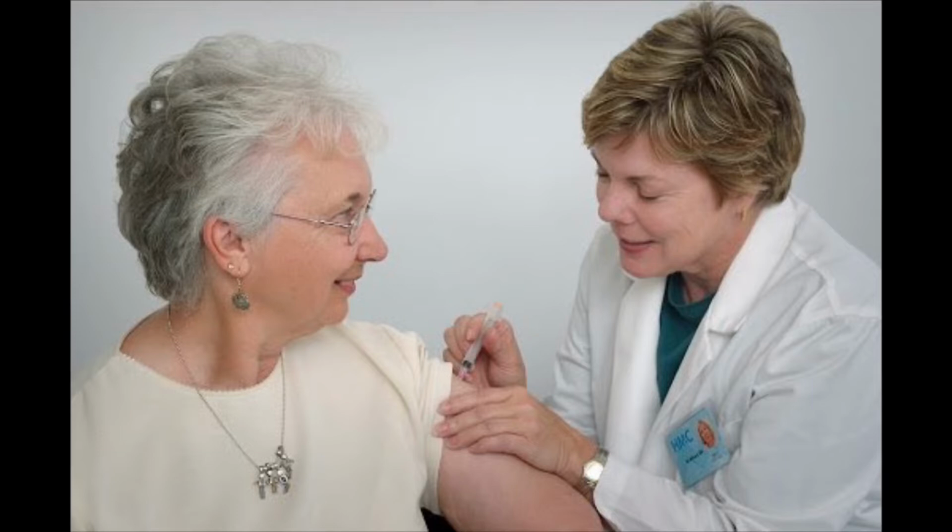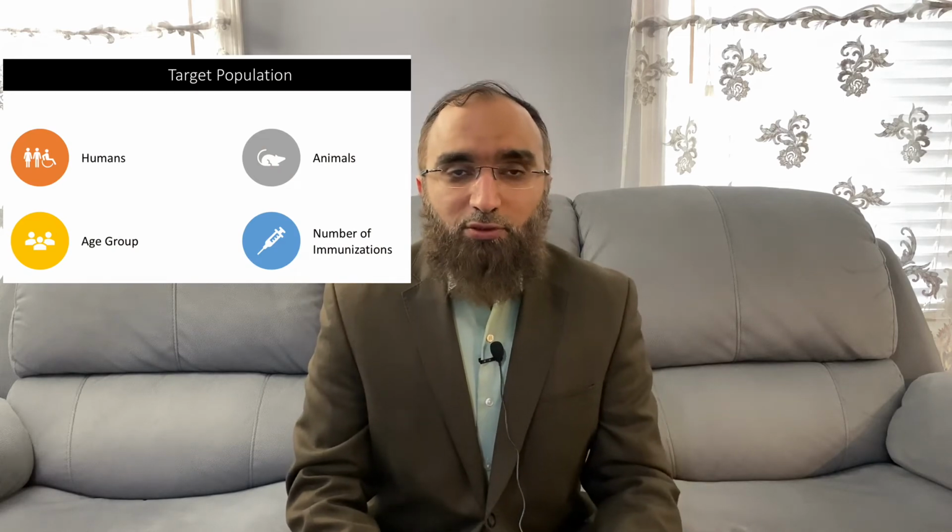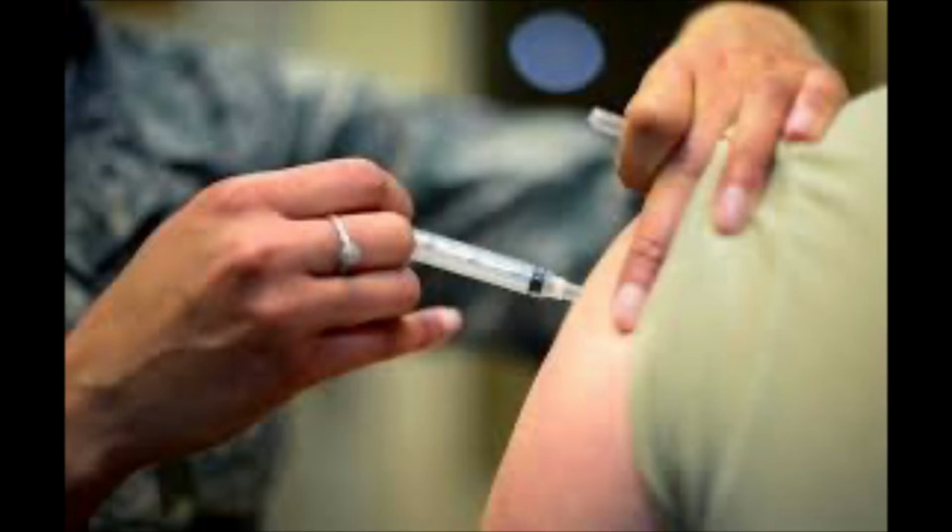You need to follow certain guidelines and regulations, and you need to prove that the vaccine is effective and safe. The number of immunizations is important. None of us like to get vaccines, so if you can get everything done within one shot, that is ideal, if not 2 shots. If you need more than that, it becomes expensive and difficult to administer.